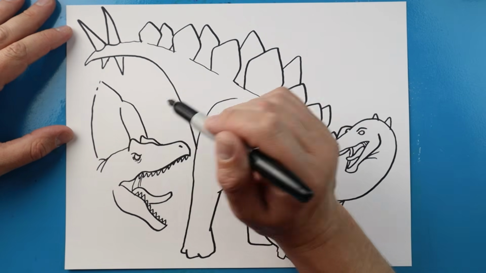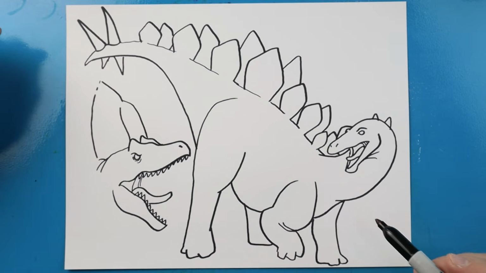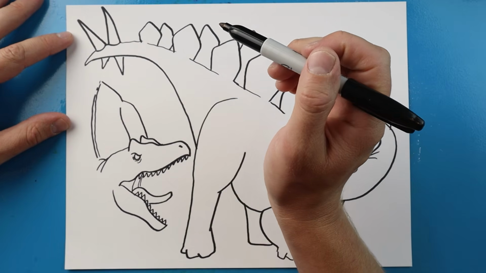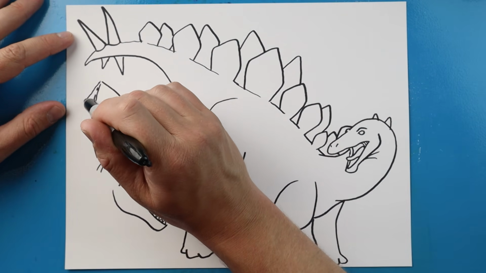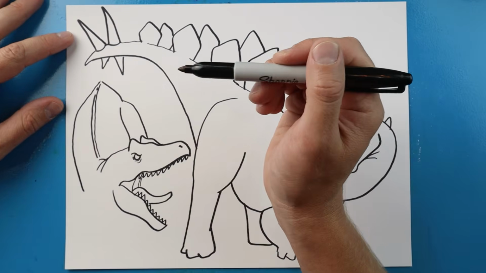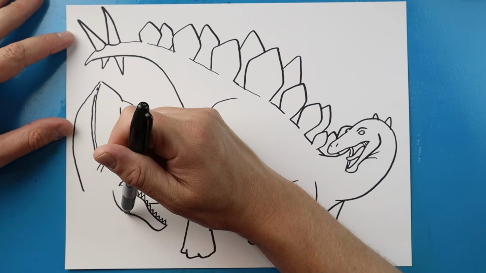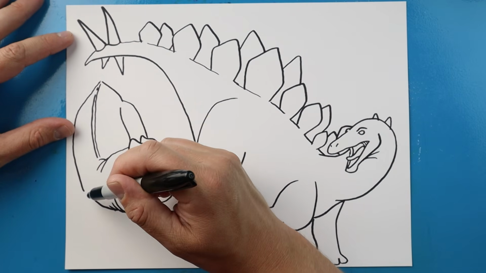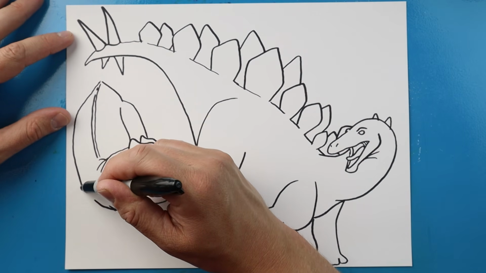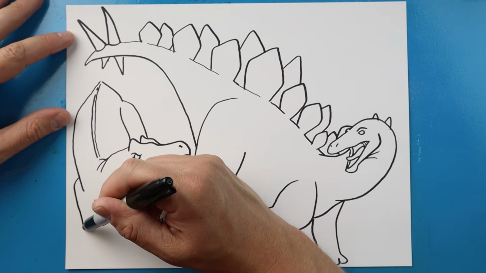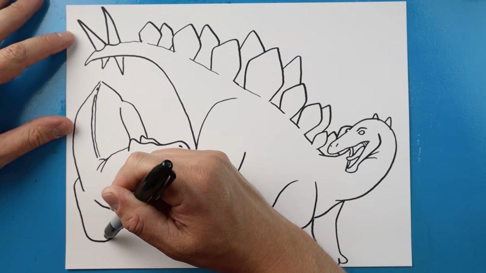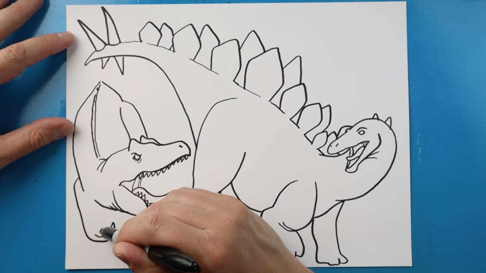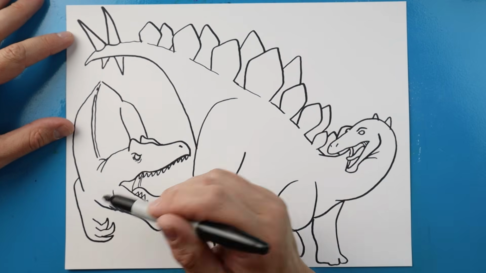We'll make this line come down for the leg. I'm going to make another little line here. Then I'm going to make a line that's going to curve right to here. A couple little lines that come down here. Then for the arm, I'm going to bring this line down, and we're going to make a little claw right here. We'll make another sharp claw here. And then one more here.